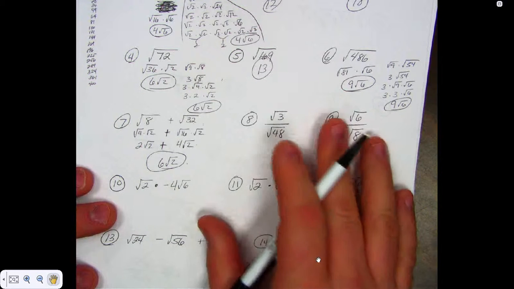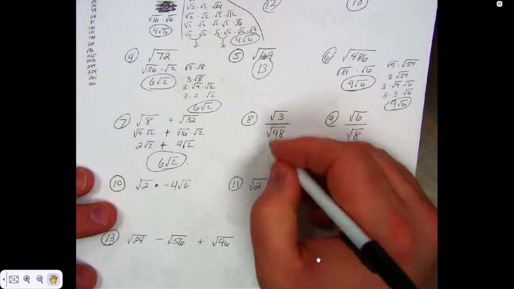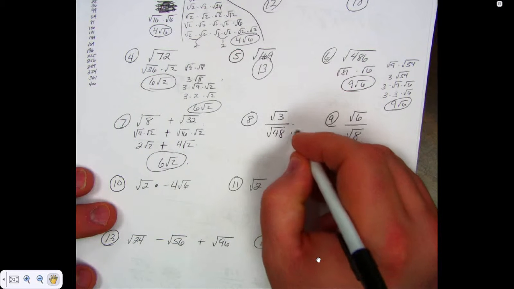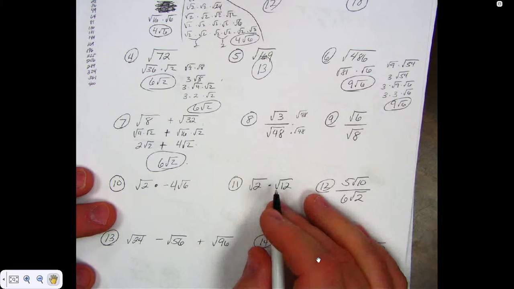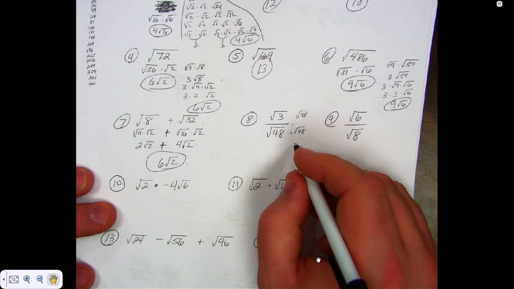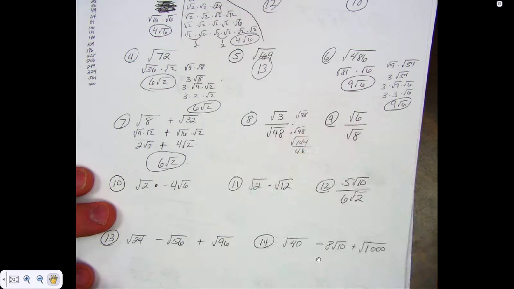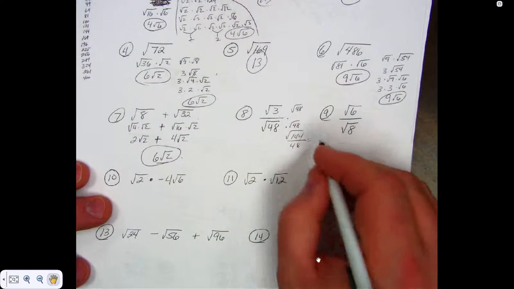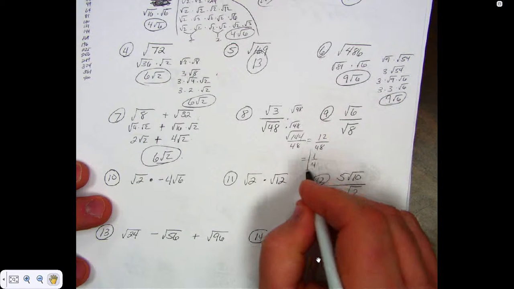Here, you can do this a couple of different ways. When dealing with fractions, if you can simplify the fraction, do it. Because, yes, you can multiply the bottom by square root of 48 and the top by square root of 48. What do you end up getting? 144 over 48, square root of 144 over 48. Is that right? This one actually turns out okay. What's the square root of 144? Over 48. Does that reduce any? 1 over 4.